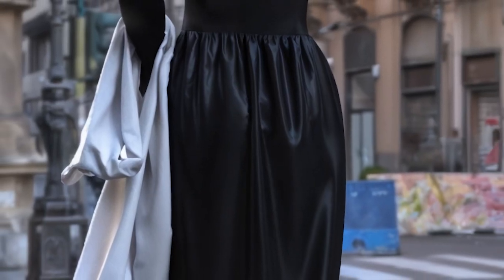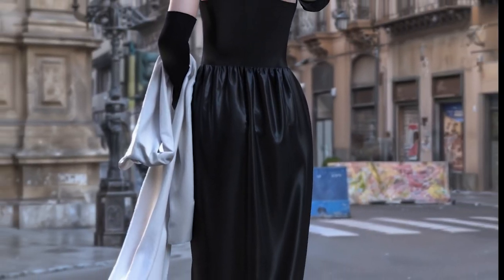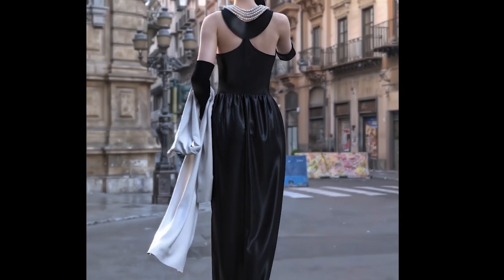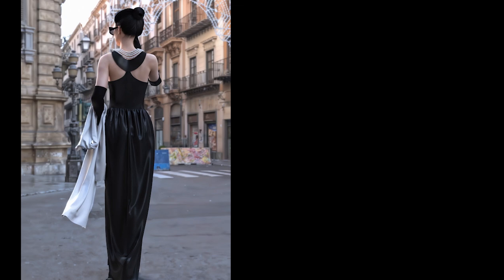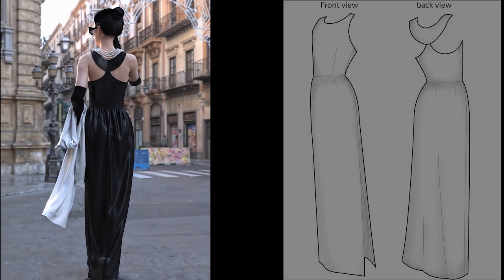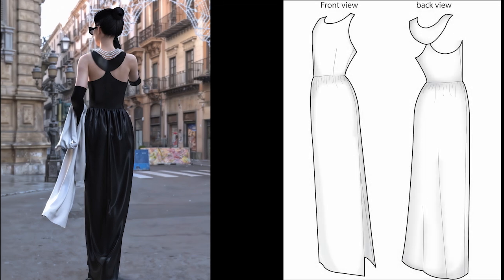In the opening scene of the movie, the little black dress that was worn by Audrey Hepburn and designed by Givenchy has been described as one of the most iconic clothing items of the 20th century. Here is the silhouette of the dress.